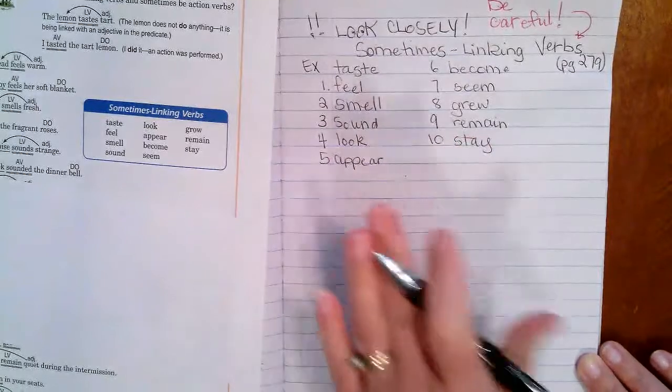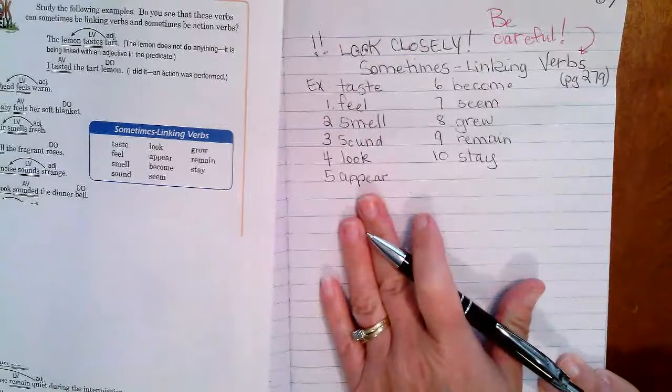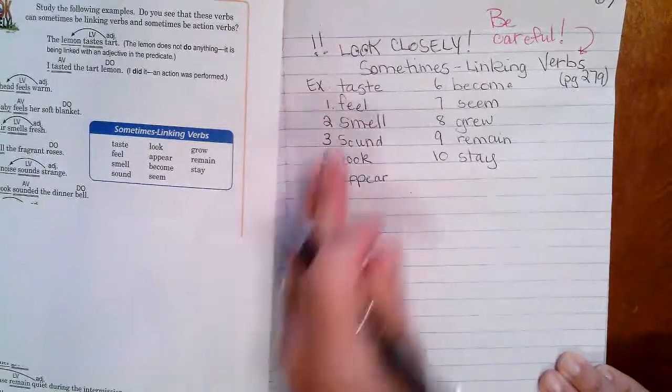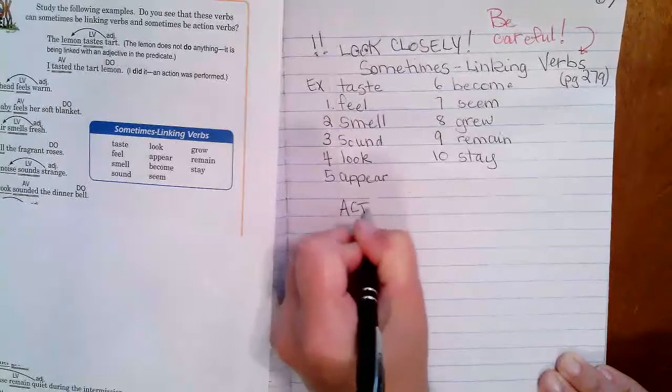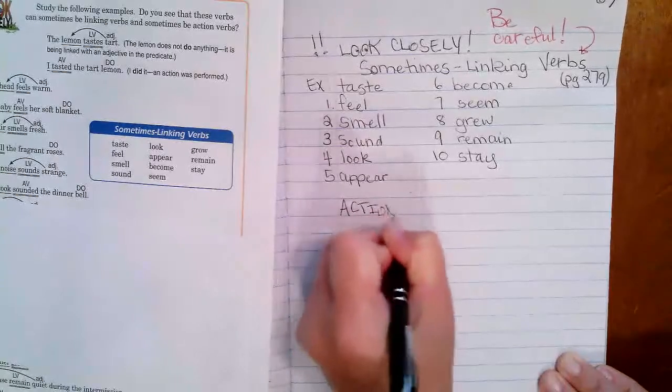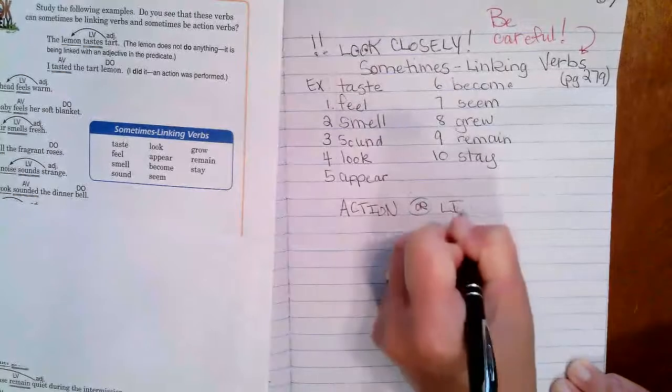These are words that you just have to be careful with. What we're being careful of here is this question: action or linking verb?